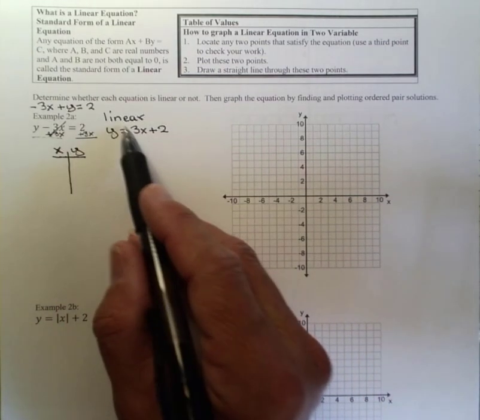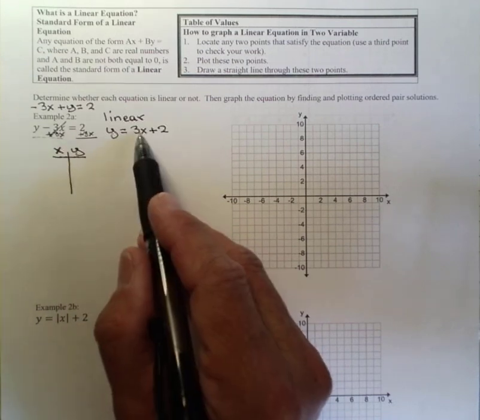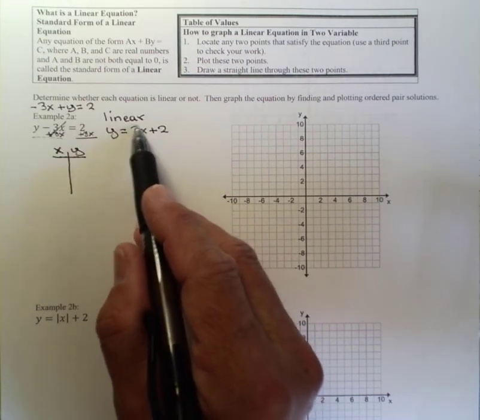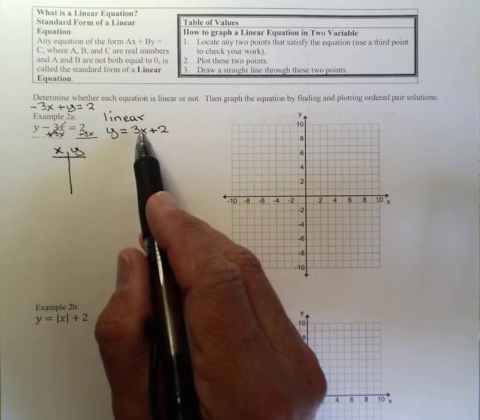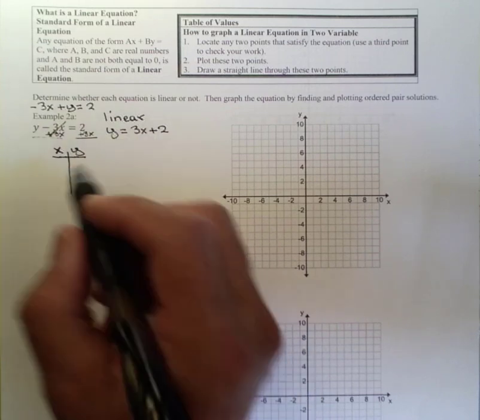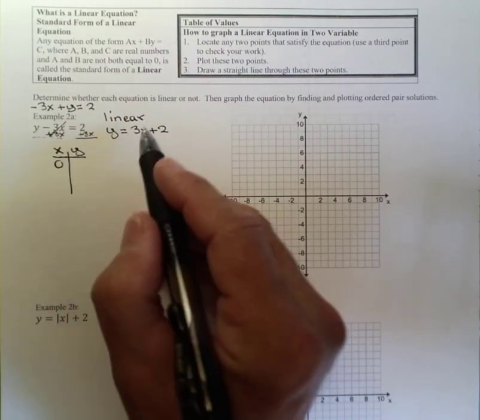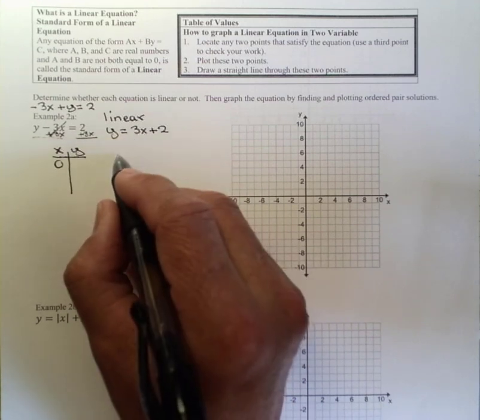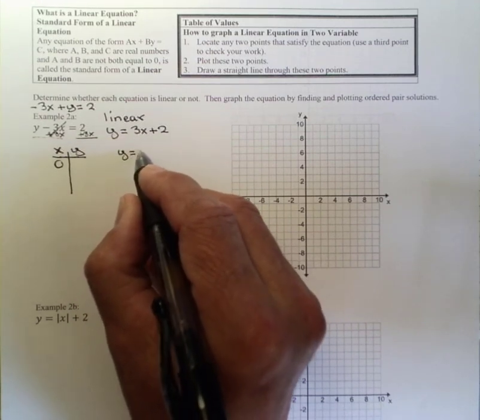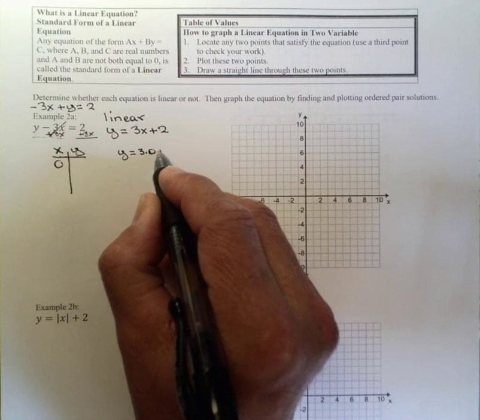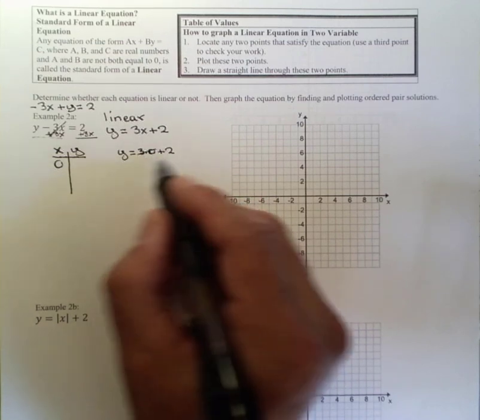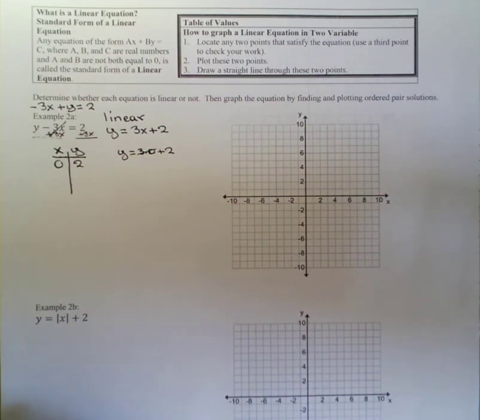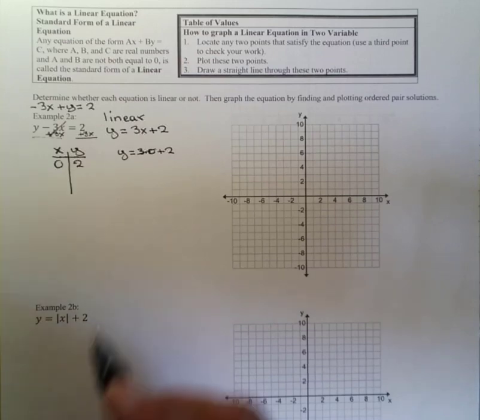So what value do I put in? Well, always choose the complicated side. y is already solved for, so let's pick a value for x. Let's choose x of 0. That's always a good thing to start with. If x is 0, then y is equal to 3 times 0 plus 2. 3 times 0 is just 0, so y is 2. So I have 1 point on my line.